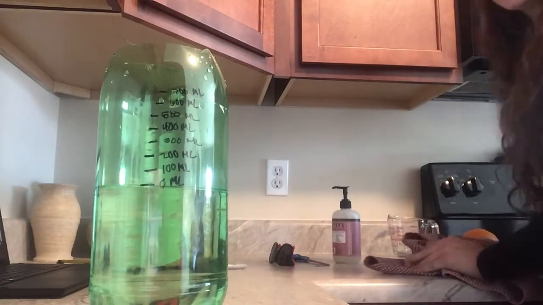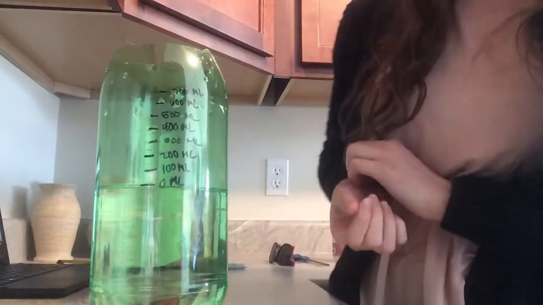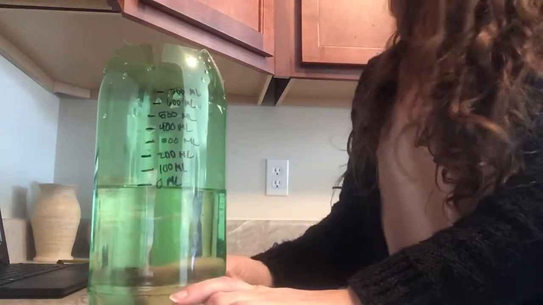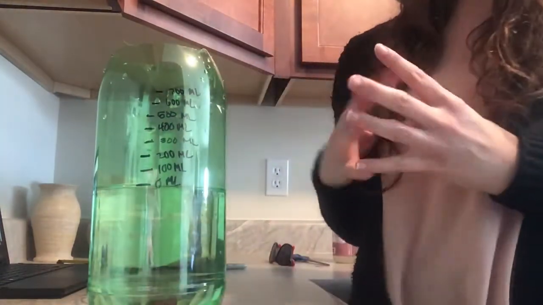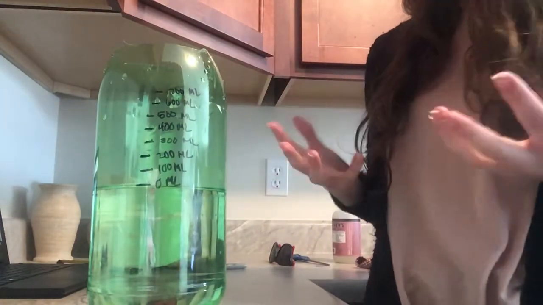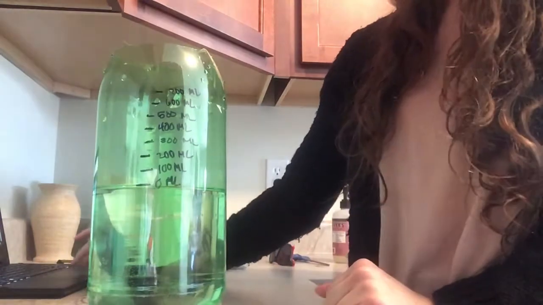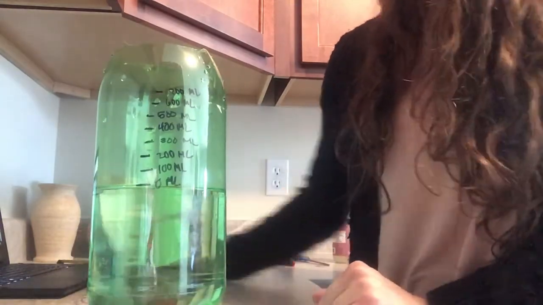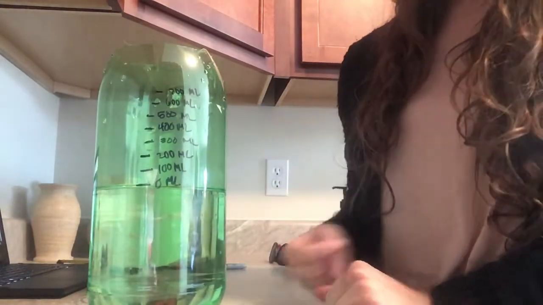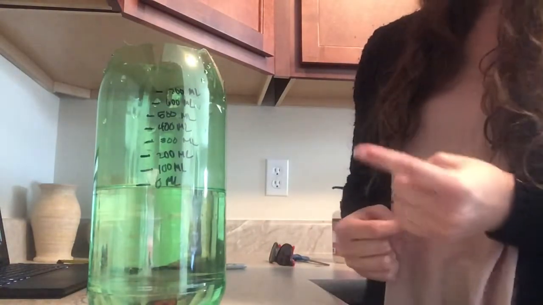So the next question asks you to look at the table, and what do you notice? I notice that both volume in milliliters and volume in centimeters cubed are the exact same. So using that observation, I can answer on number 4 that 1 milliliter is going to equal 1 centimeter cubed.